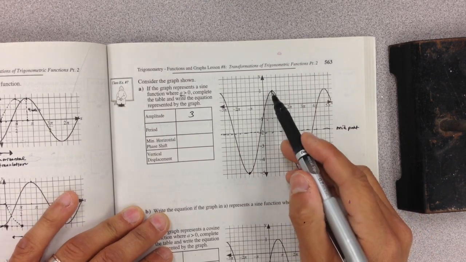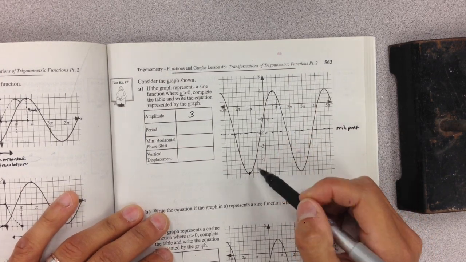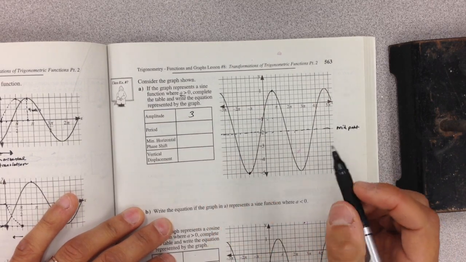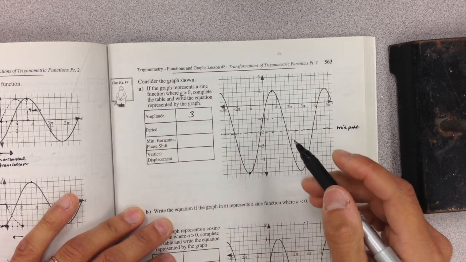Another way we could do that is by choosing the maximum point and the minimum point, right? And then subtracting the min from the max and then dividing by 2, and you'll get the exact same answer of 3. Now we have to find the period.